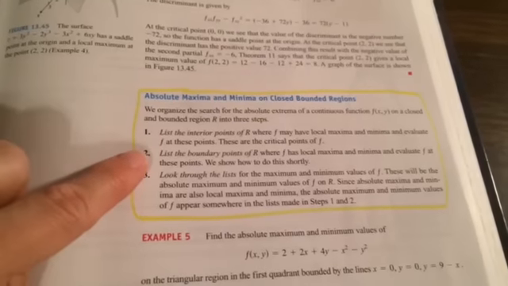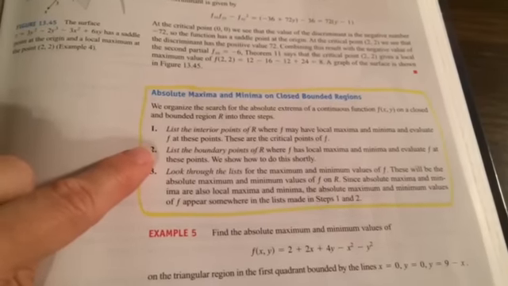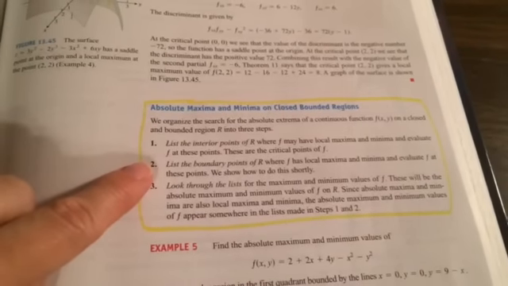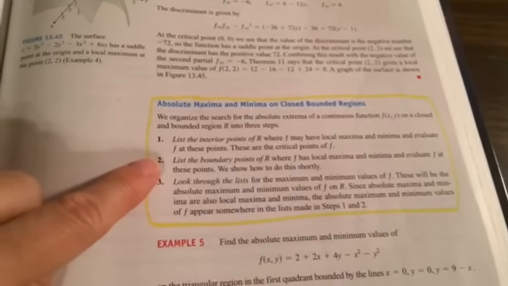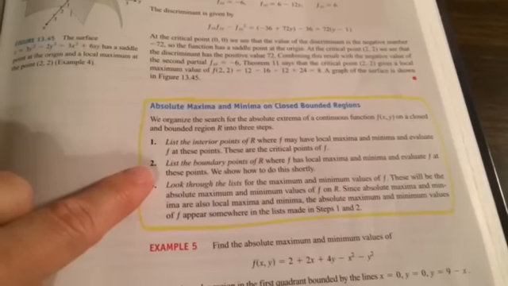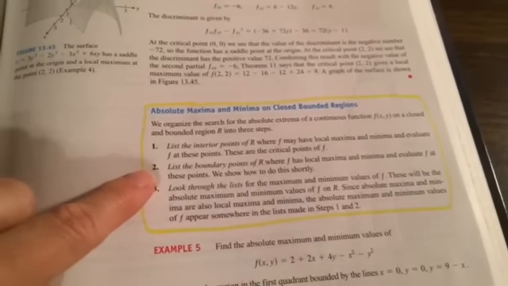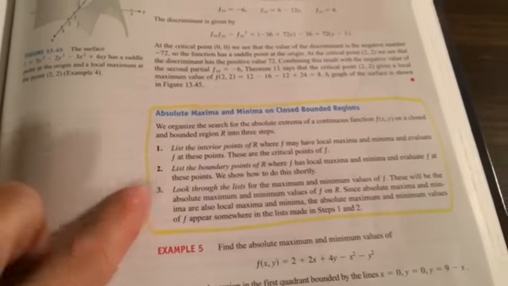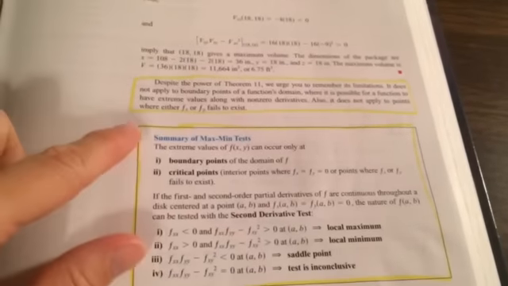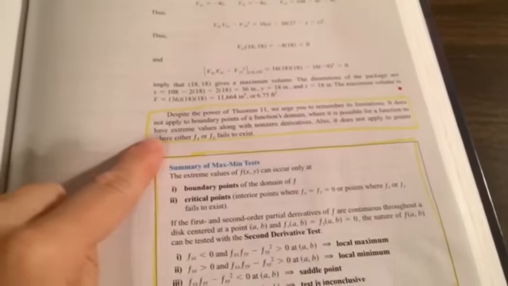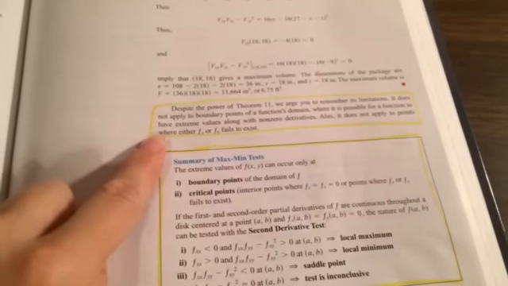But what's different here is the boundary. Instead of it being an interval, where you just plug in the left number and the right number, the boundary is going to be like a square or a triangle or a circle or something else, so it's a lot more complicated. Okay, so we'll look at that in a minute. And then here they have a summary of everything together, which is nice, and some of the limitations about Theorem 11.